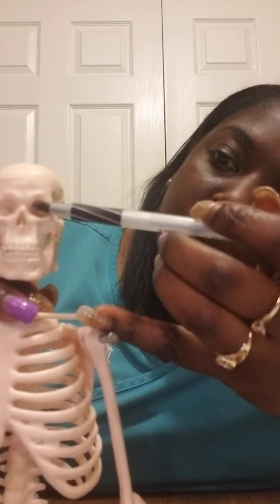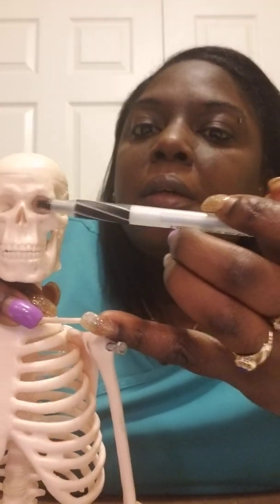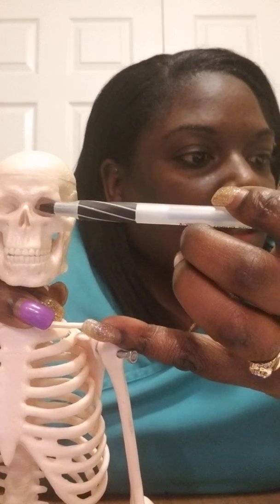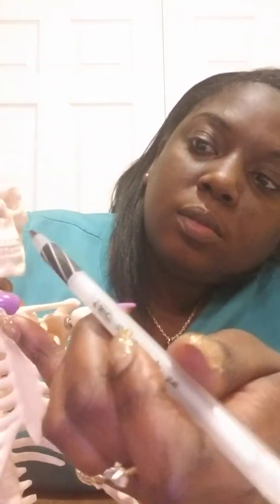You have the optic foramen, which is on the inner part, kind of where your tear ducts would be here. You have the middle nasal concha, which is on the inside towards the left or the right of the vomer bone, on the inside and then back to the right here.